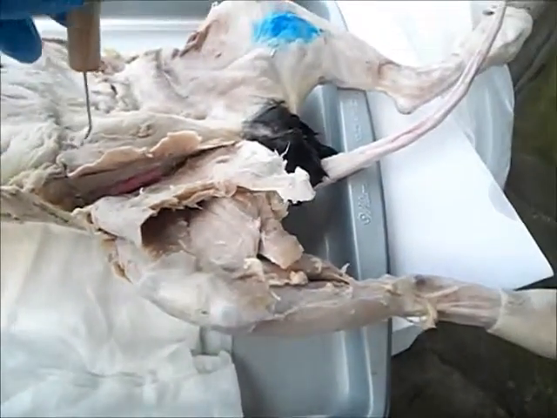Now I can't pause this, so I am going to stop it, and so I can flip it over. Sorry, my family doesn't really like dissecting things, so I had to do this by myself.